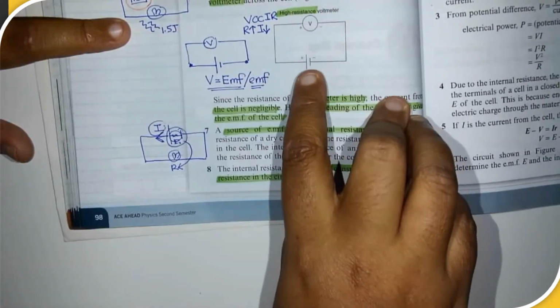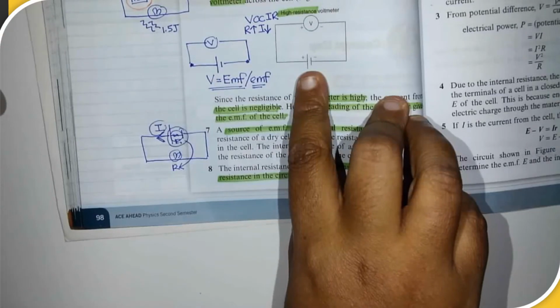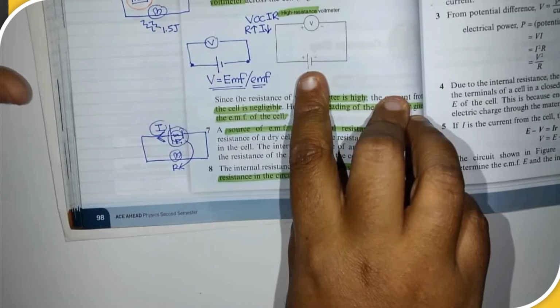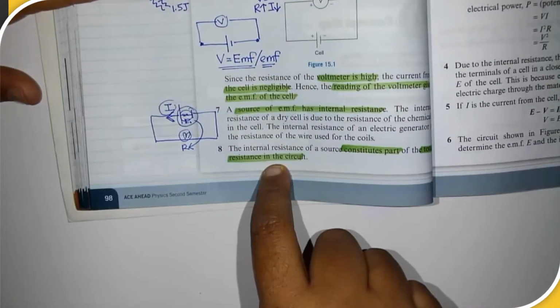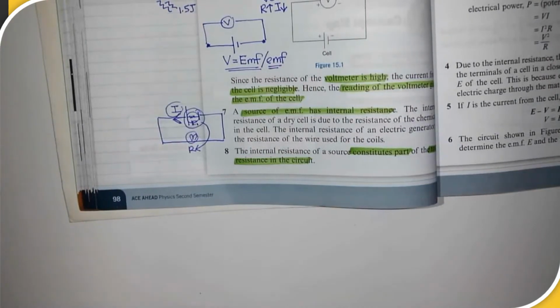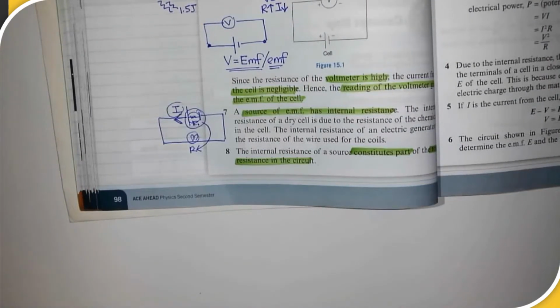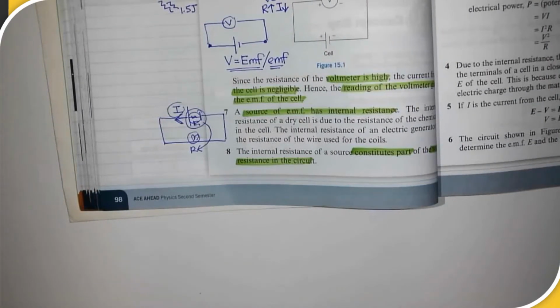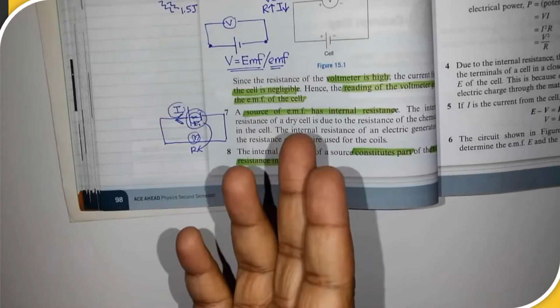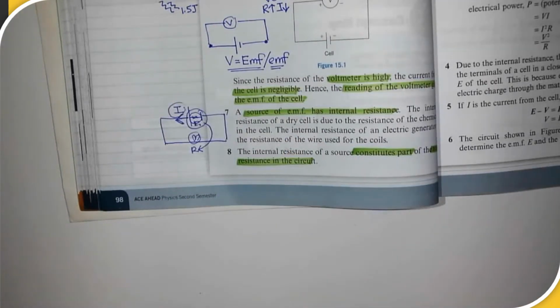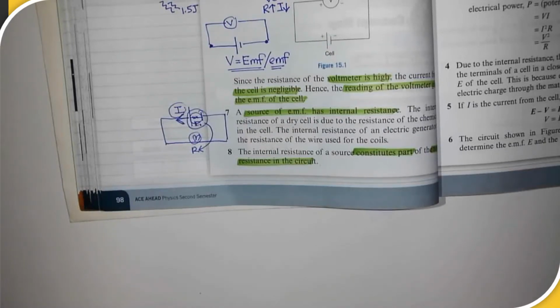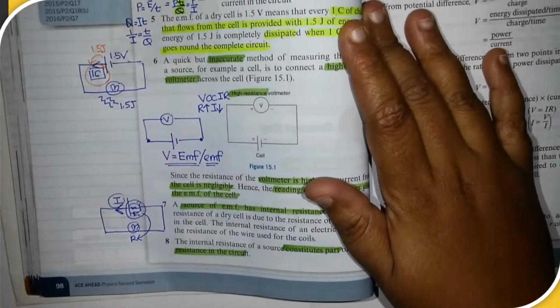The voltmeter will give the reading of the EMF. And then we know that internal resistance in the EMF will cause a drop in the battery voltage when there is a current flowing. Right? Okay, so that is for this internal resistance.